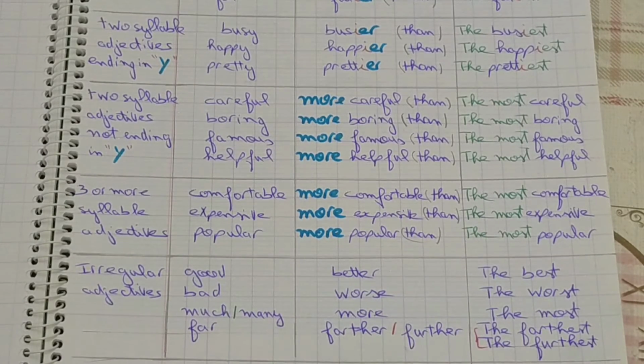The last thing in this table is irregular adjectives, adjectives that do not follow the rule; they change. For example, the adjective good becomes better in the comparative and the best in the superlative. Bad, worse as the comparative form and the worst as the superlative form. Much or many get more as the comparative form and the most as the superlative form. Far, farther or further. And the superlative, the farthest, the furthest.